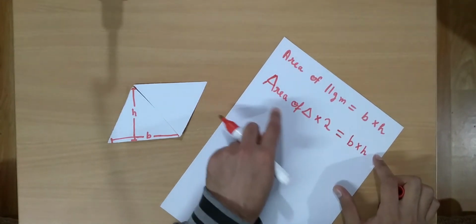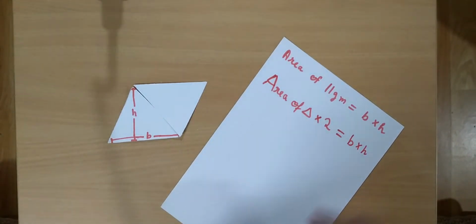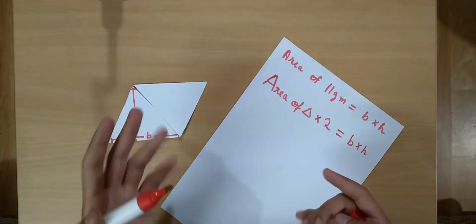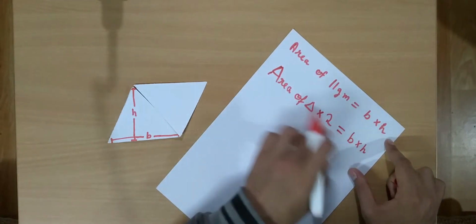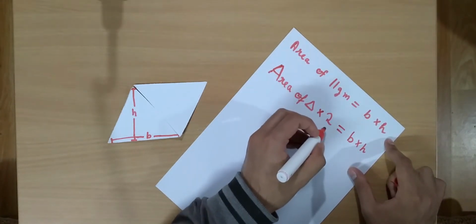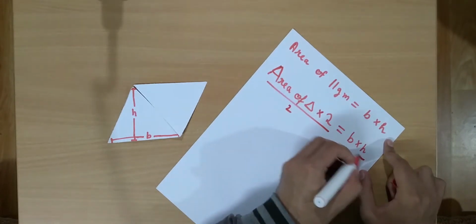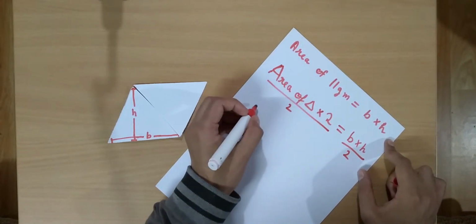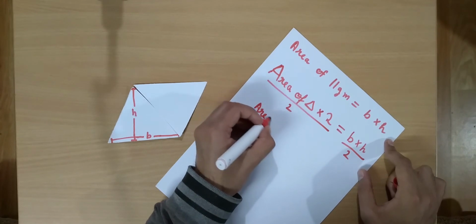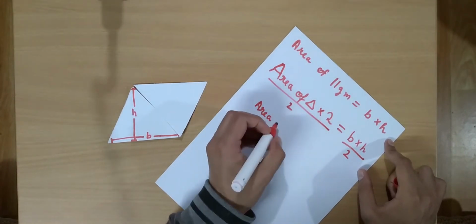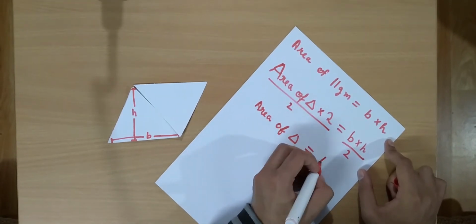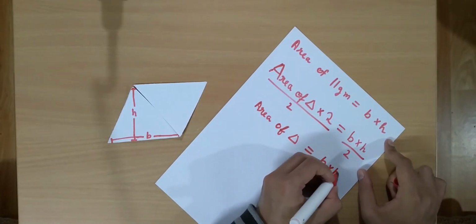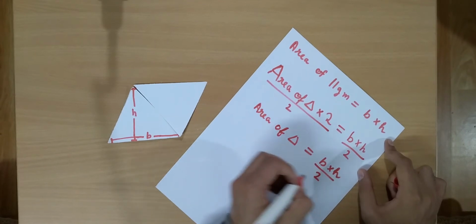So here I've got the area of two triangles, two identical triangles, but I wanted the area of one triangle. So what do I do? I simply divide that by 2. If I divide both sides of the equation by 2, what do I get? Because that 2 cancels with that 2, the area of the triangle equals B times H upon 2.